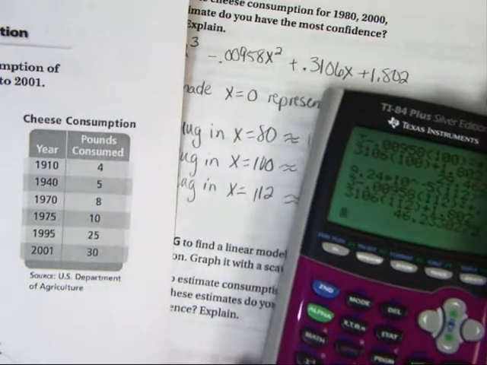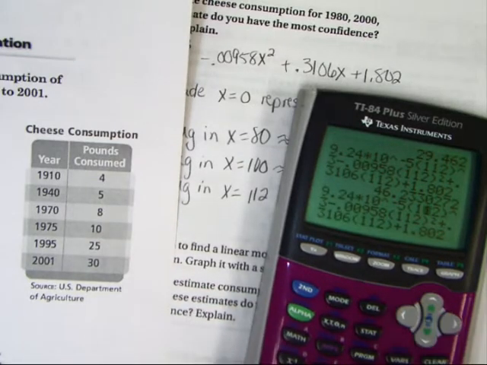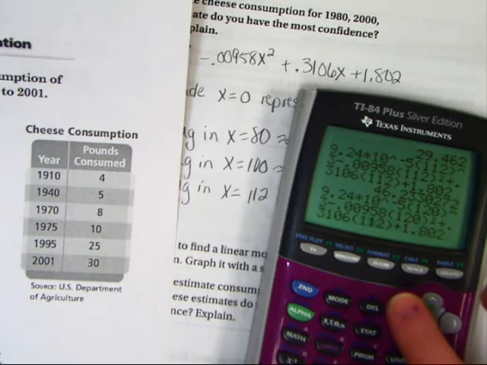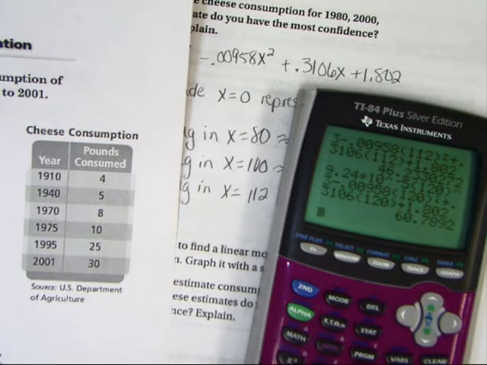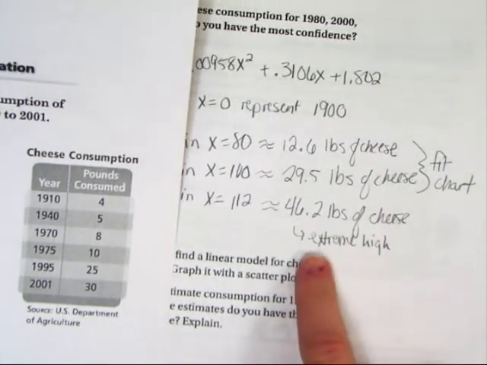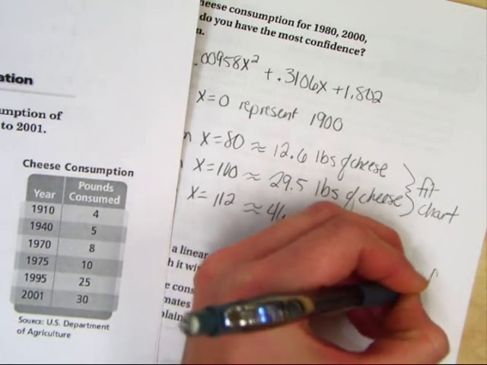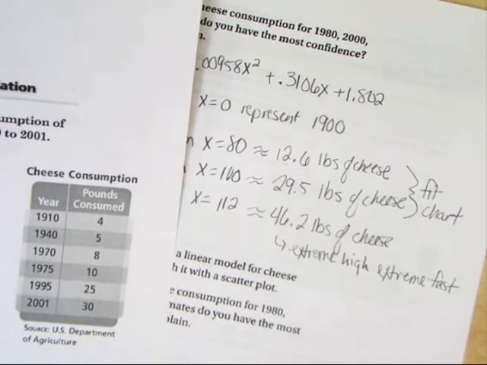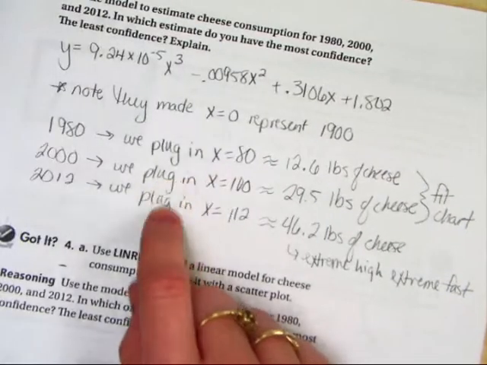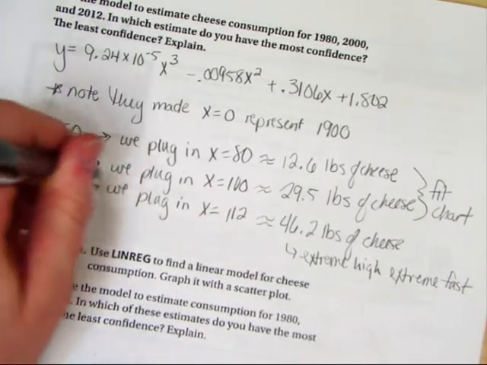For example, let's plug in the year of 2020. So I would be plugging in 2020. Yeah, I don't think that after maybe 2000 this is going to be too accurate because it is getting extremely high, extremely fast. So our data probably isn't going to be very good past 2000.